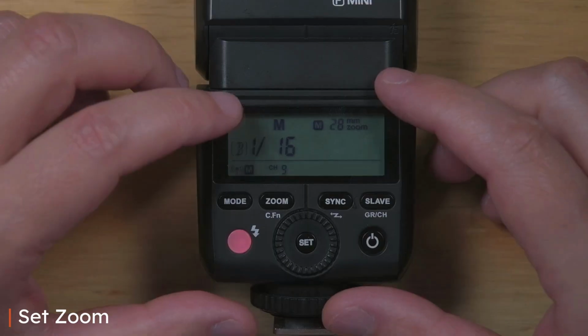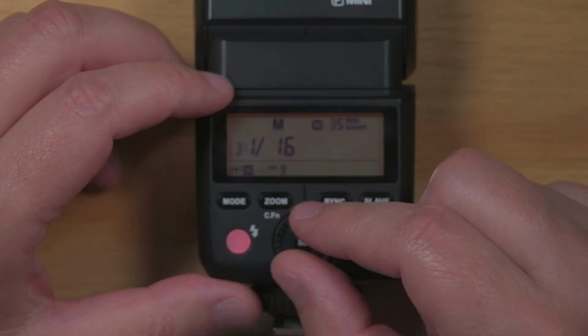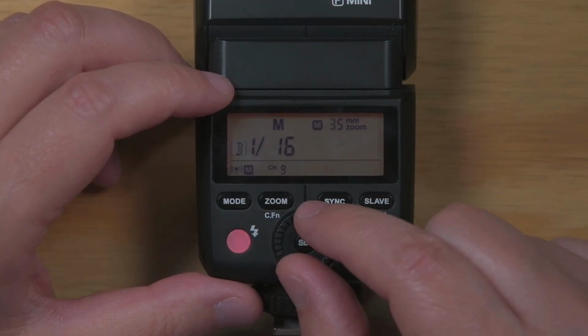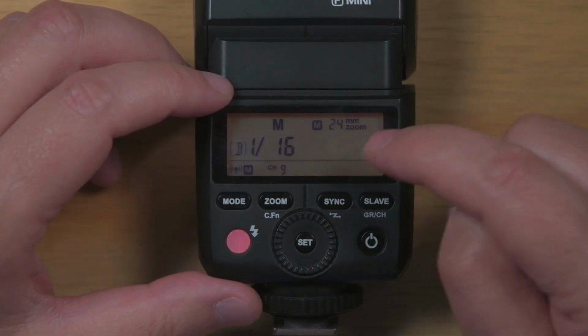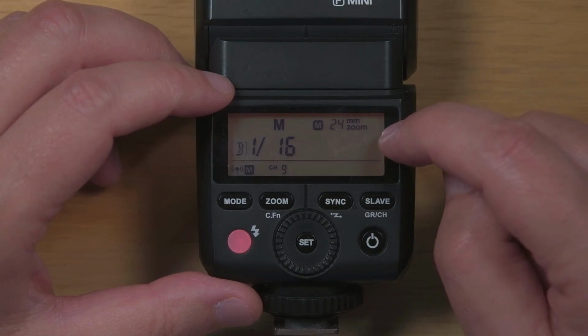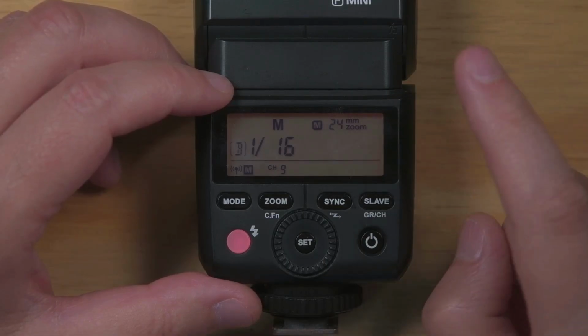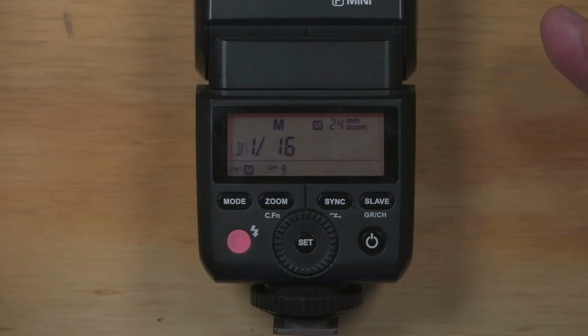Another setting that we have available is the zoom. However, whenever we press zoom and then rotate the wheel, we're changing the zoom settings on this flash that is the transmitter. This transmitter will not send zoom orders to remote flashes.